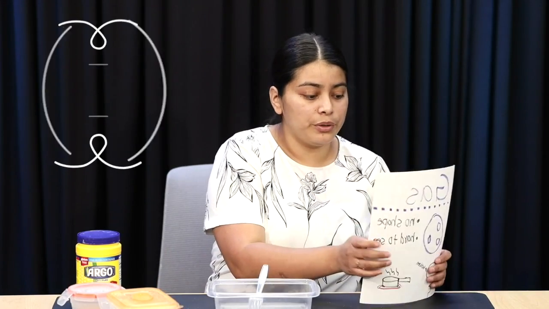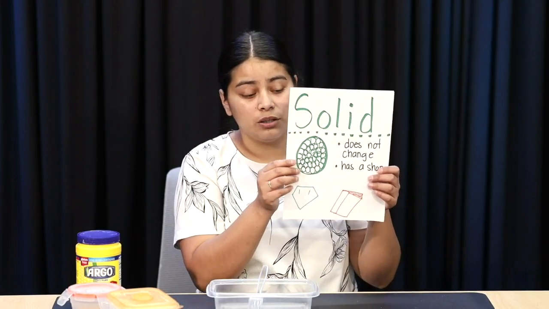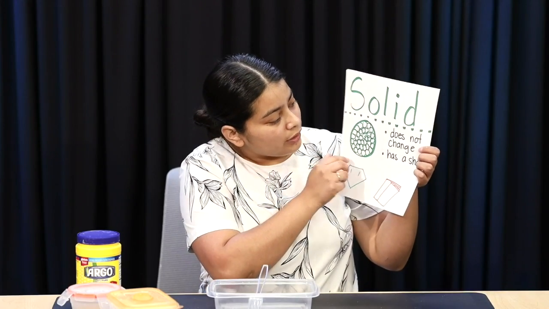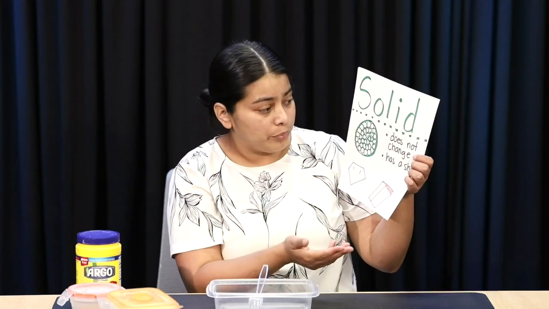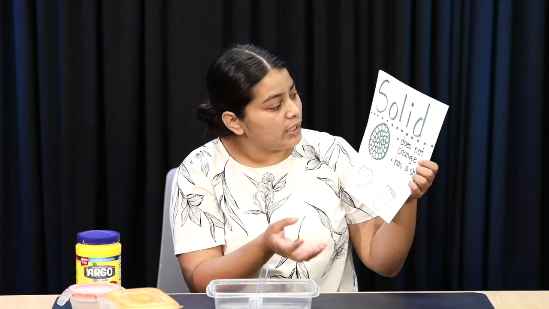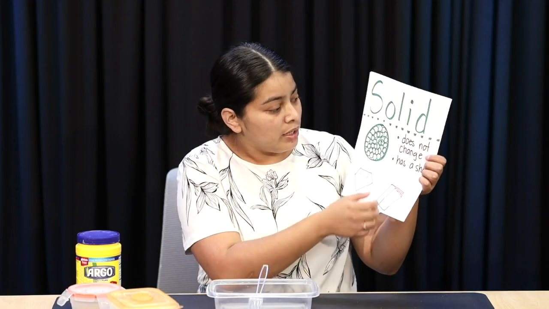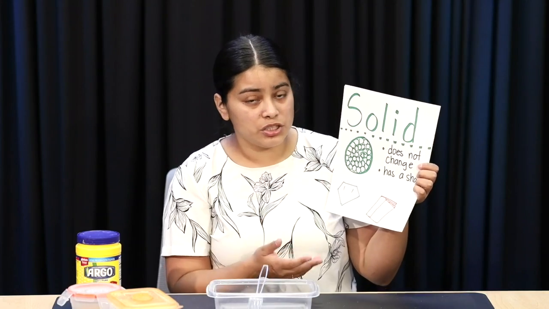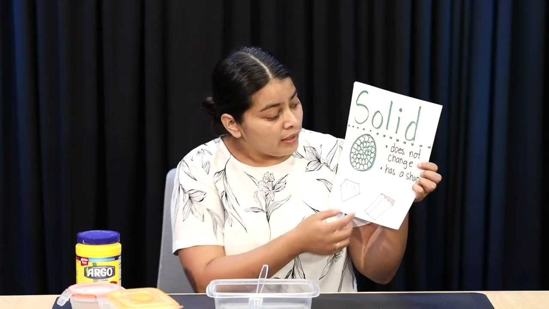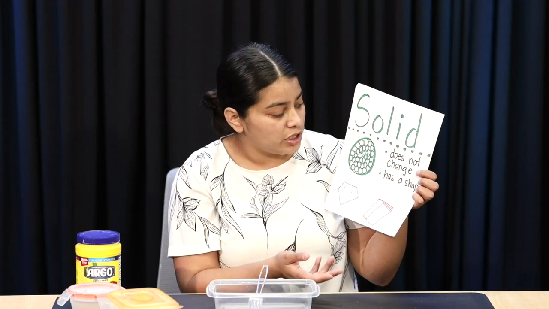So our first vocab is going to be a solid. A solid has distinct properties. Properties is what makes up a solid. One thing is that it does not change, meaning it stays the same. It has a definite shape. Again, it means that it doesn't change.